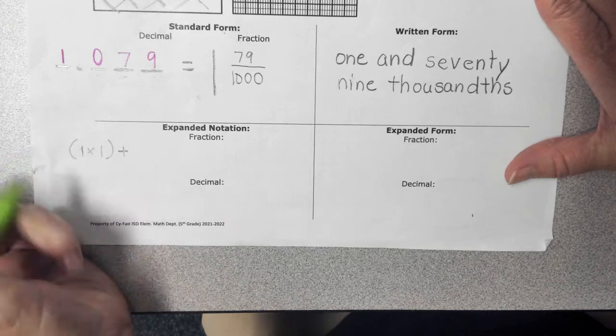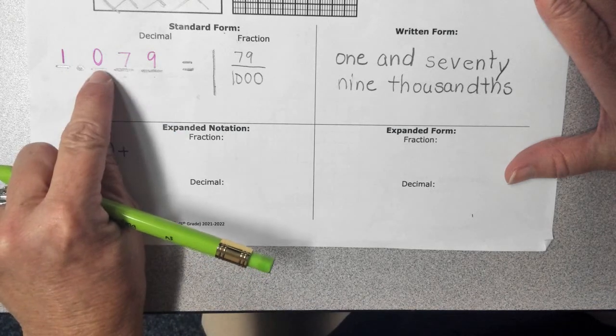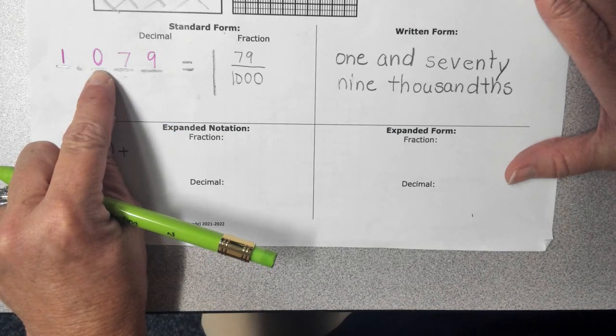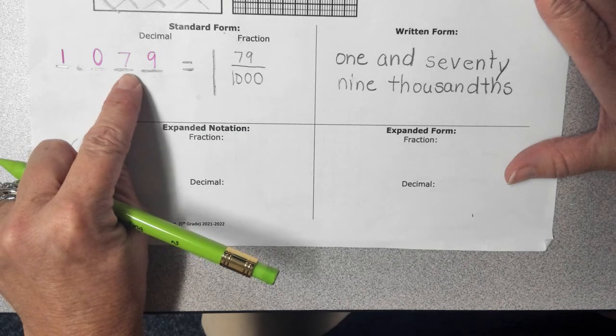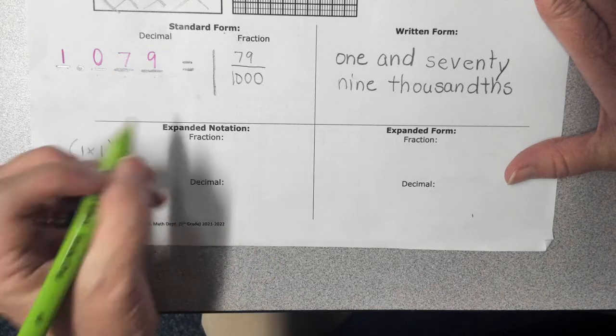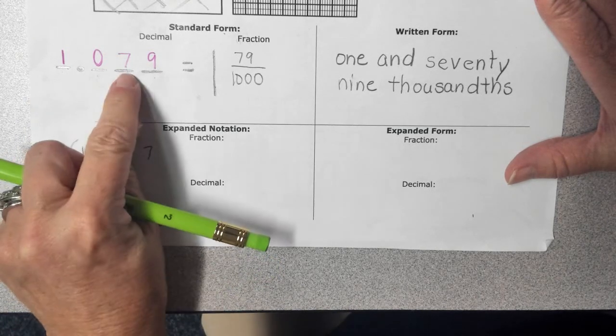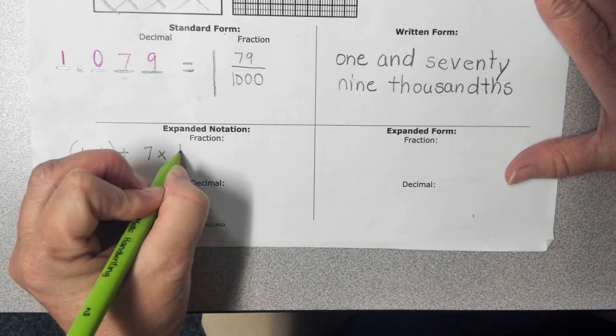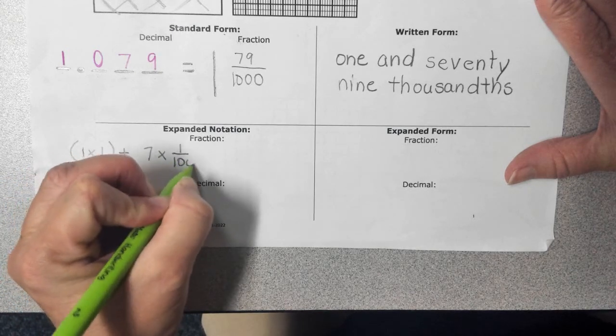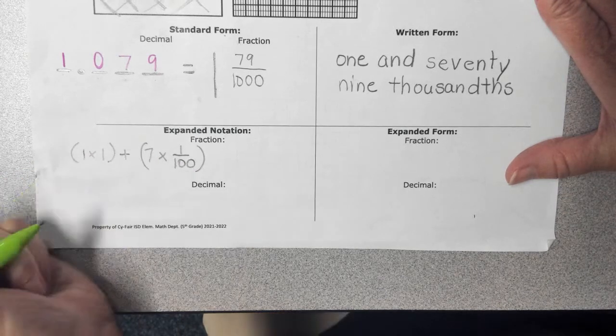We're going to add that to, we don't need to really say anything times 0 because anything times 0 is going to be 0. So I'm going to skip the tenths place and move on over to the hundredths place. So the value of the number is 7, and the 7 is in the hundredths place, so we would be multiplying it by 1/100th. And we're going to offset that in parentheses.